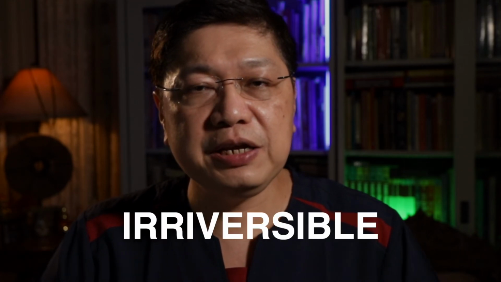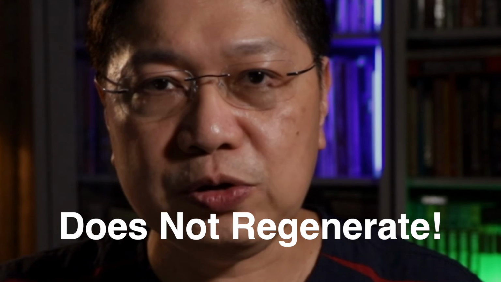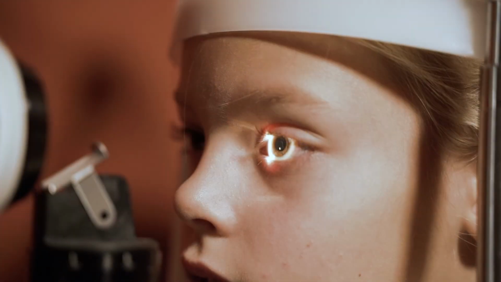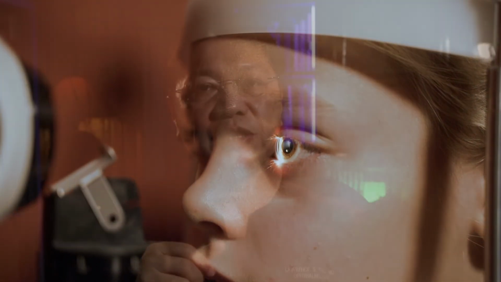If there is one word that I want you to remember about glaucoma, it's the word irreversible. Your optic nerve does not regenerate. So when your optic nerve dies, it's gone for good. We currently do not have a way to prevent glaucoma, but treatment can help control it. We need to catch glaucoma early. See your doctor even if you're feeling okay.